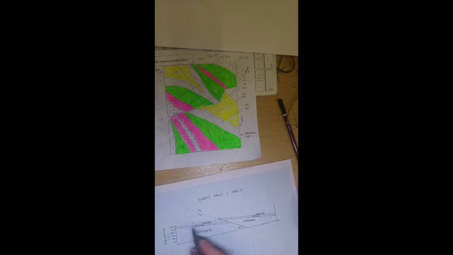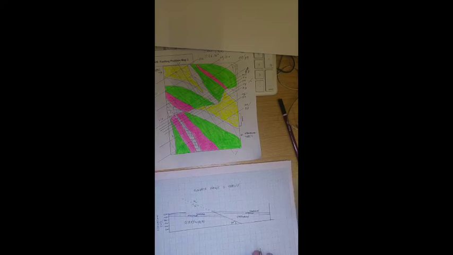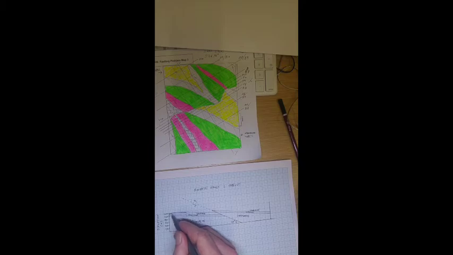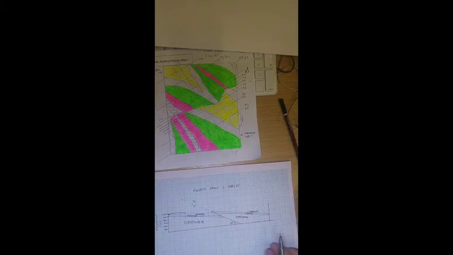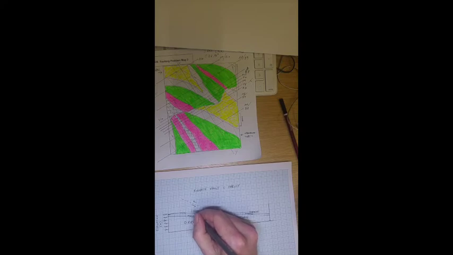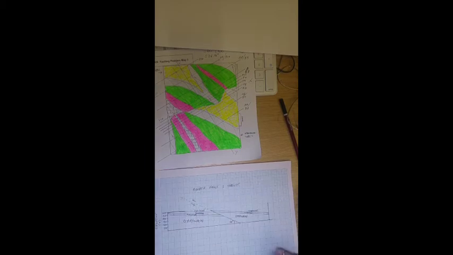So we may interpret and say that unit comes into contact with the other unit there, to give some interpretation for the unconformity. So that's the sandstone, and then above there, the unconformity is there, and then we've got the siltstone on top.